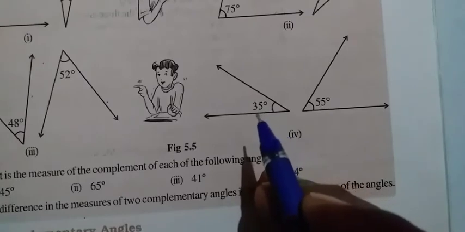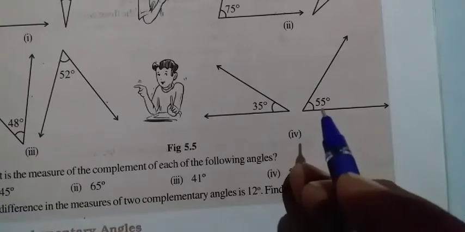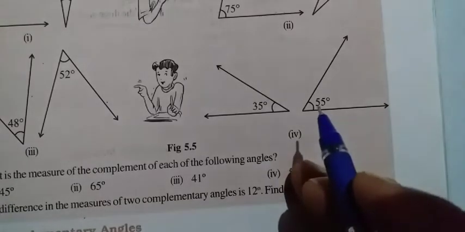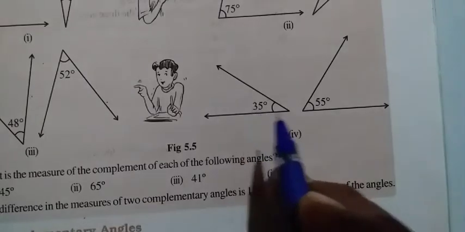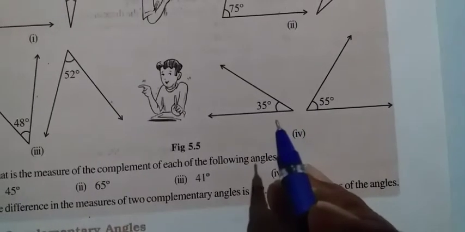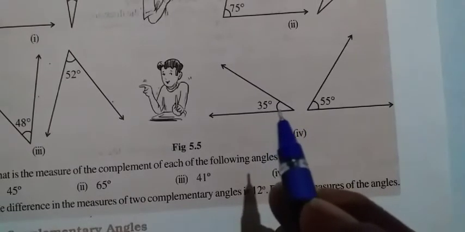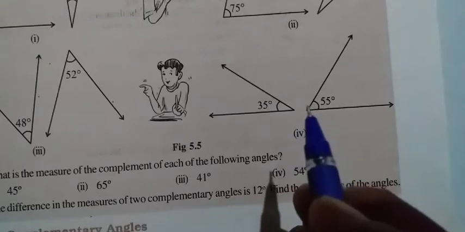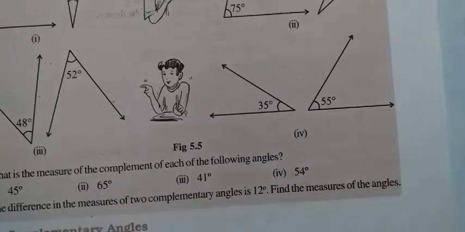Therefore, complementary angle of 35 degree angle is 55 degree, and complementary angle of 55 degree is 35 degree, because now sum of these two angles is 90 degree. So, if sum of measures of any two angles is 90 degree, then they are called the complementary angles.